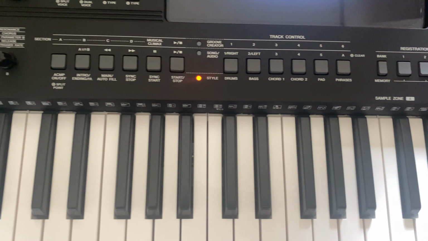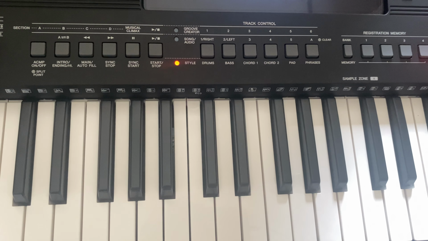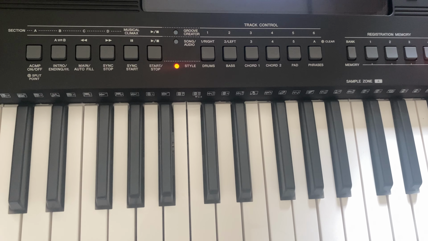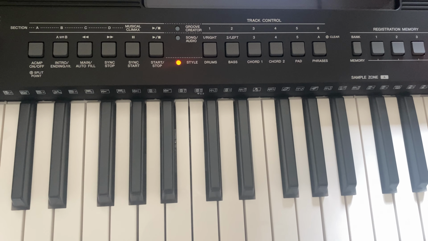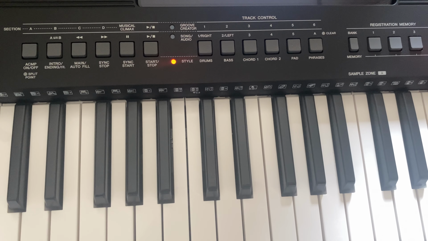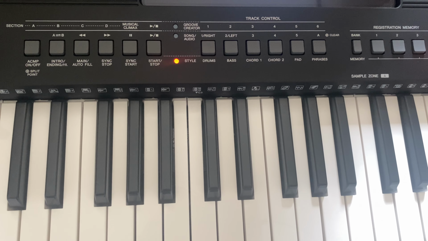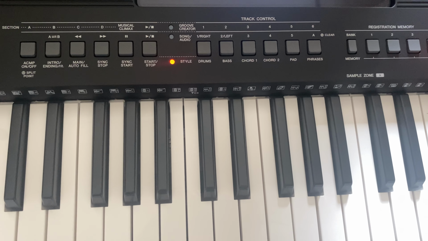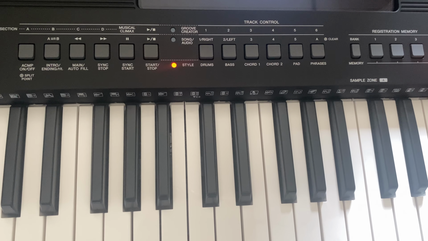In fact, whatever keyboard you have, you can apply this, whether Casio, Nord, or Yamaha. For other keyboards such as Casio or Nord, you have to apply the same idea.